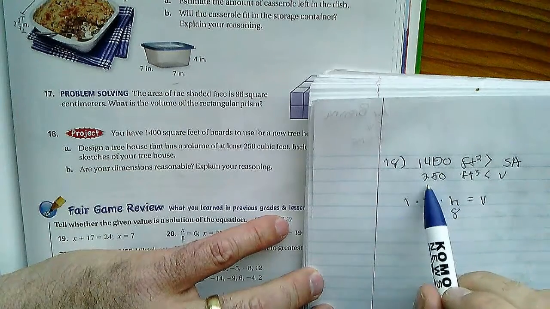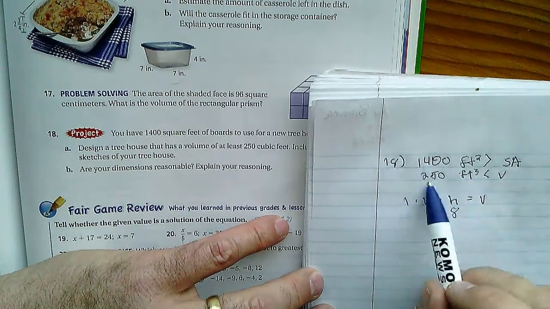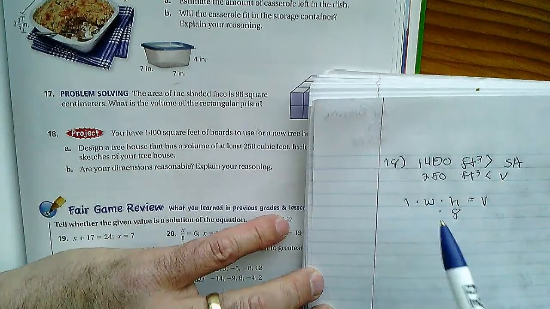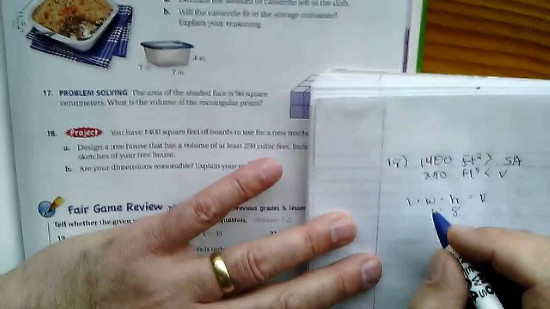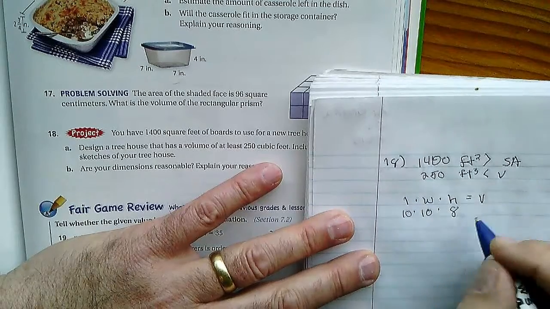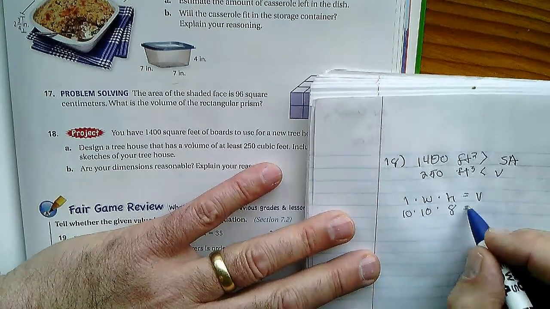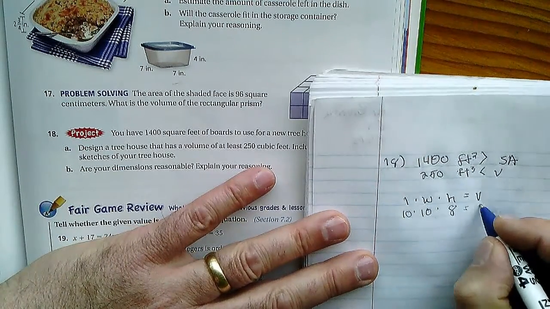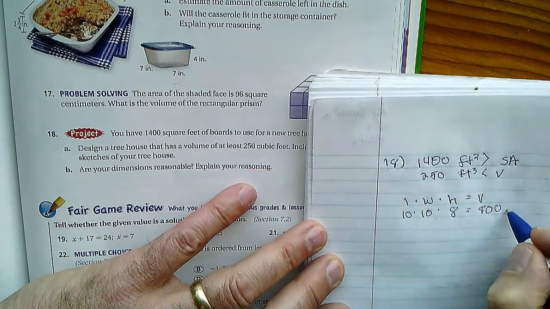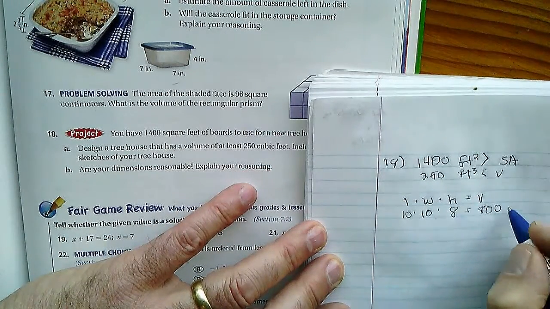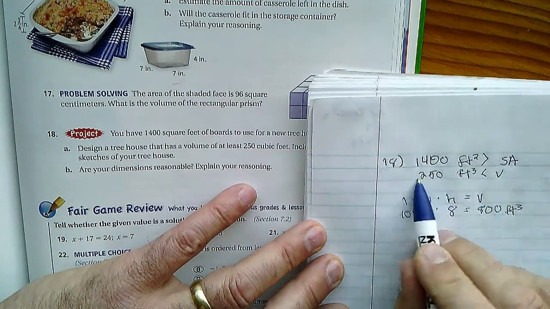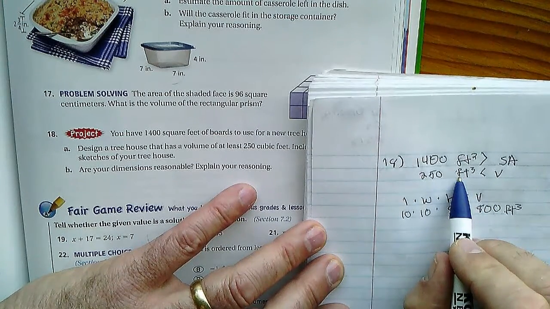There's a way I could do this. When I first did this problem, I took that 250 and I divided by 3. But I know that there's some tricks here. Let's just say, let's make it easy. 10 times 10. Okay? So that's easy. 100 times 8 is 800. 800 cubic feet, sorry, is greater than 250 cubic feet.